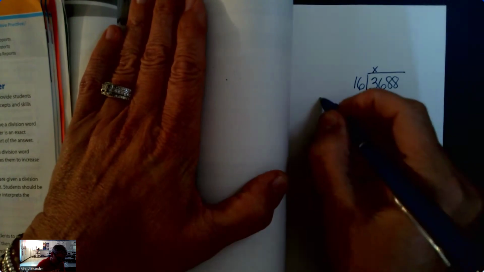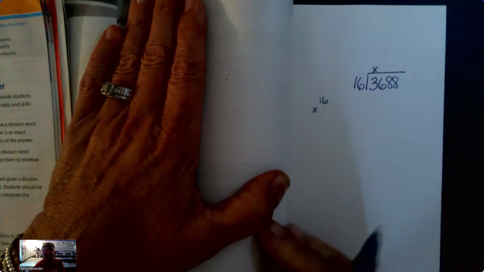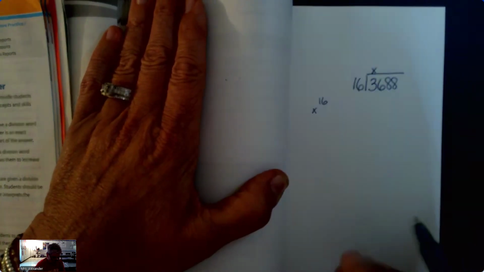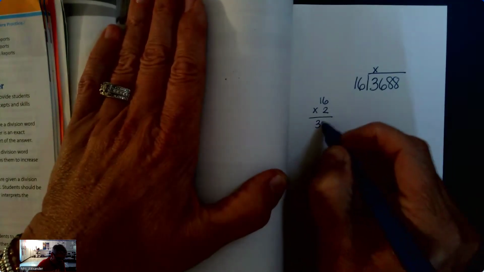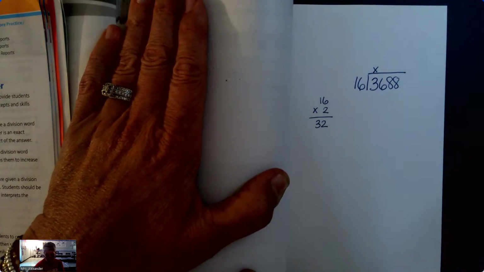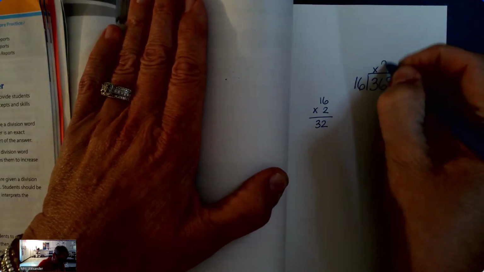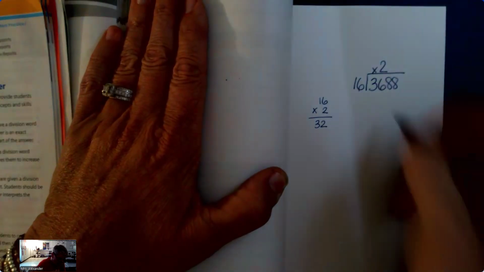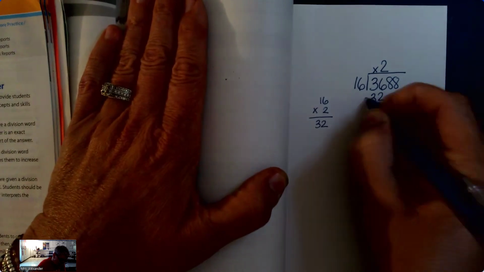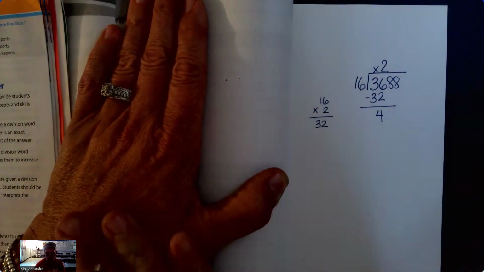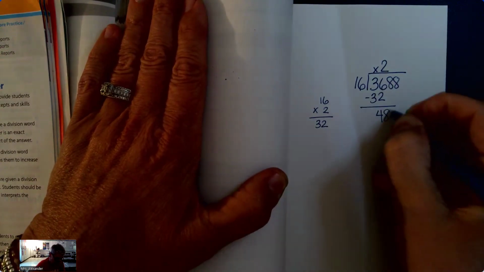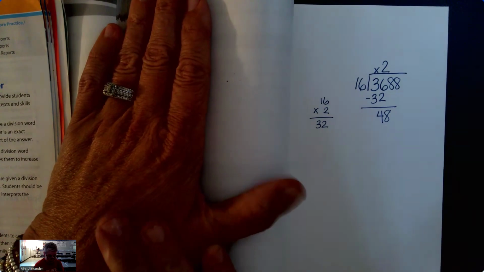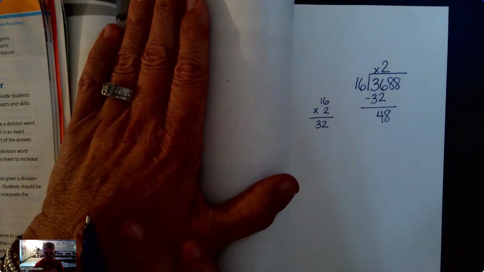I'm going to do 16. I know 15 times 2 is 30. So I might know 16 times 2 is 32. So I'm going to go with that, just applying what I know. Our 2 goes above the 6. We subtract that 32, and we have 4 left over. Because 4 is smaller than our divisor, we'll bring down our 8. Now I have to think, how many times does 16 go into 48?